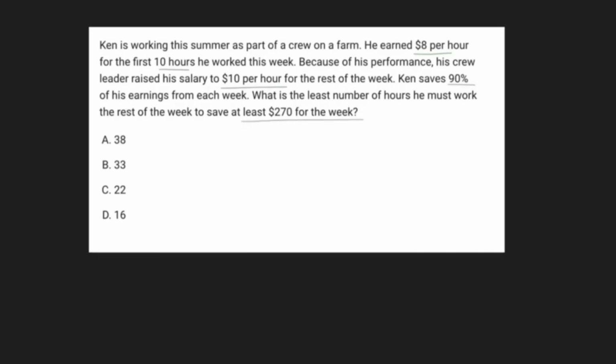So first off, let's just set up our inequality, right? So he needs to save at least $270, right? 270. And so he can save more than 270, but he needs to save at least 270. So greater than or equal to. And then his savings, it says right here, he saves only 90% of whatever he earns, right? So whatever we have with his $8 per hour or $10 per hour for x amount of hours, right? All that is going to be cut down by 90%. So we can write a 0.9 on the outside and then parentheses for all of our values on the inside, right?